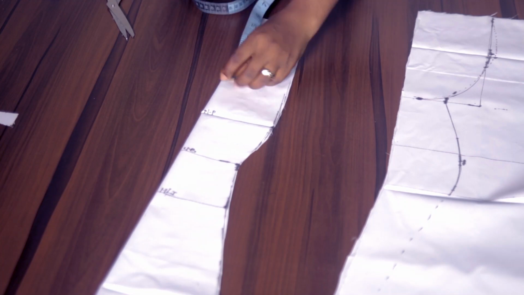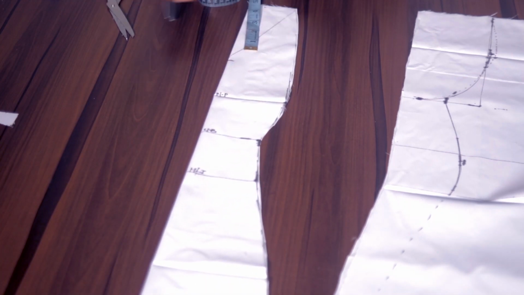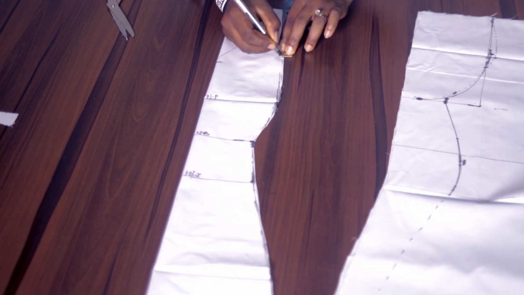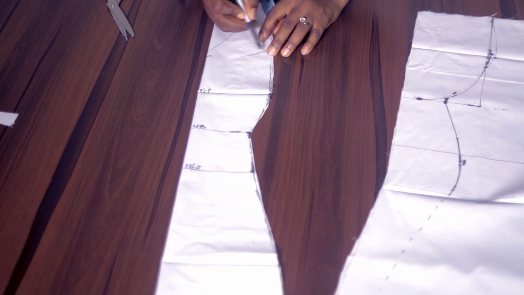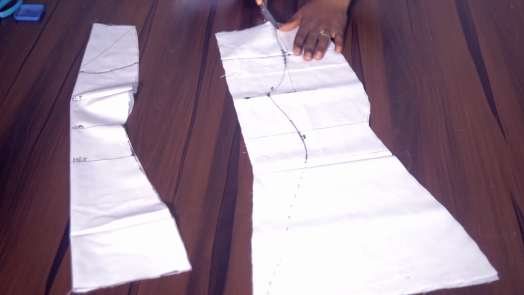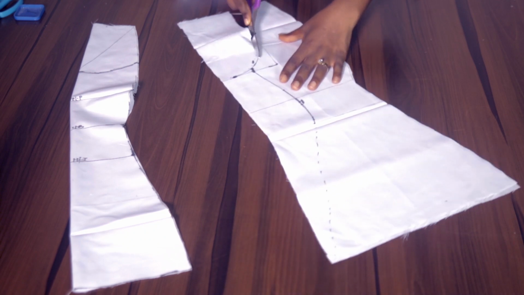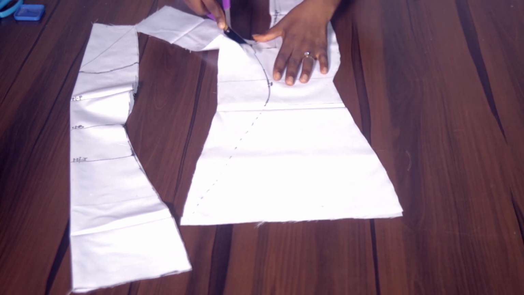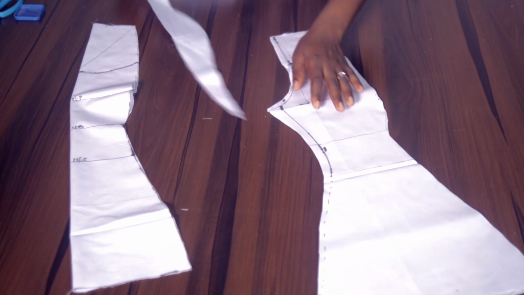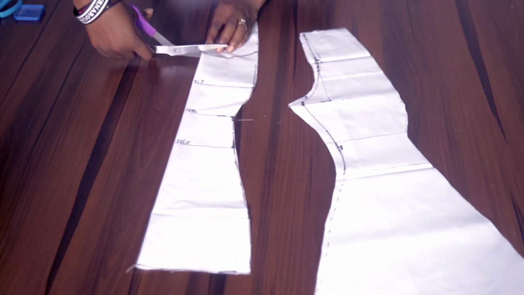Like I said, I have the depth of 6 inches as my neck design, and I don't want to go for sweetheart neck this time around. I'll go for a round neck, and I'll be taking 5 inches from here. To connect this, it's just going to come out this way, and I can cut. So let's cut out what we've sketched. That's the side and the neck design.